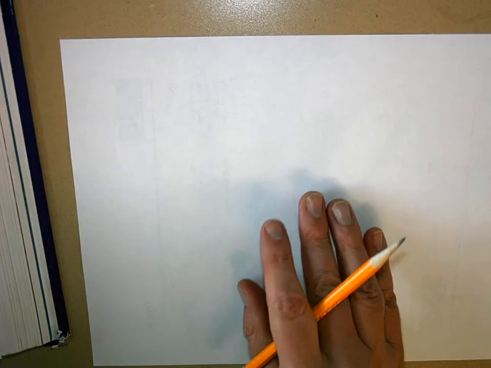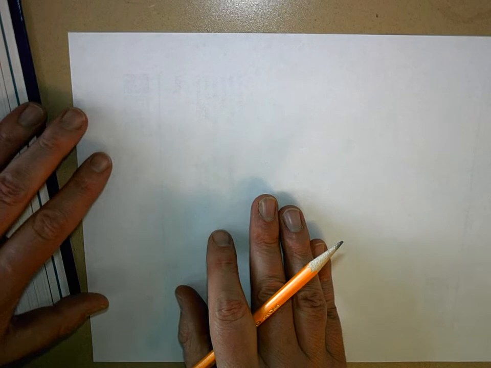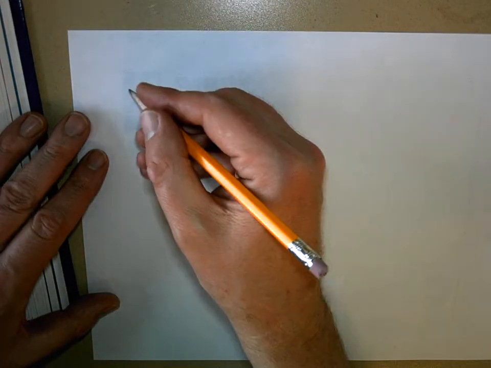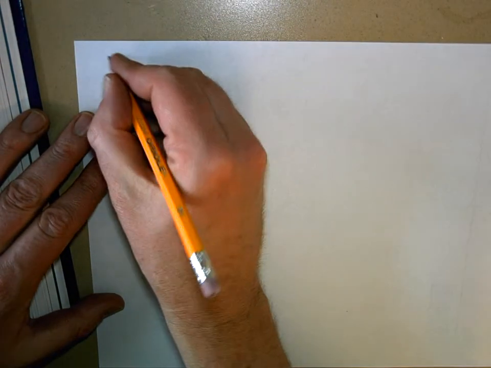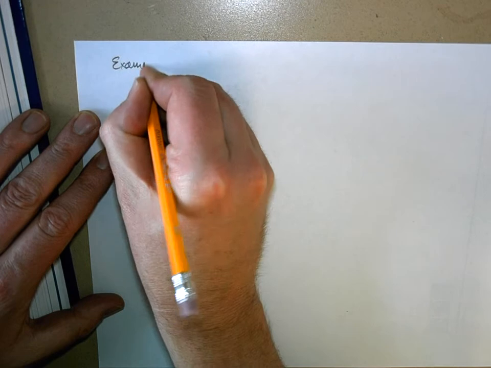Okay, let's do example 2 here. Let's take a look at something with multiple loops. We'll just have 2 loops. And again, so this is example 2. Okay, let me zoom in.